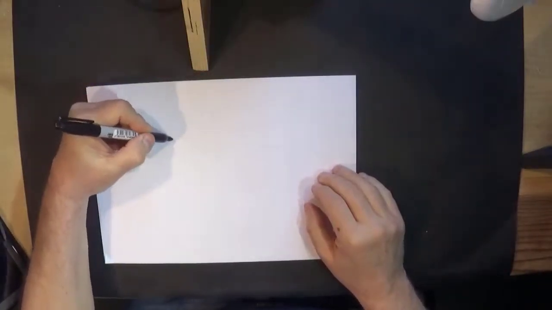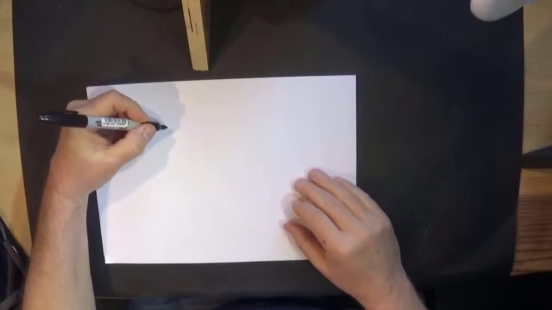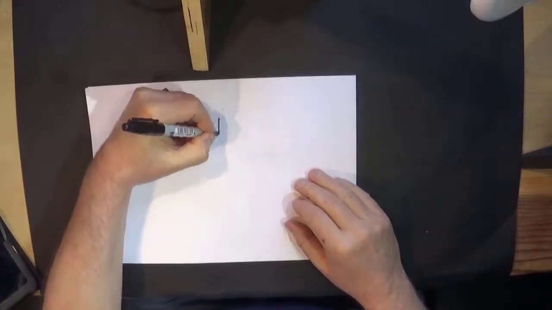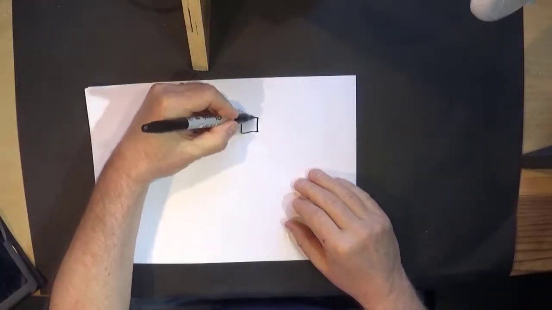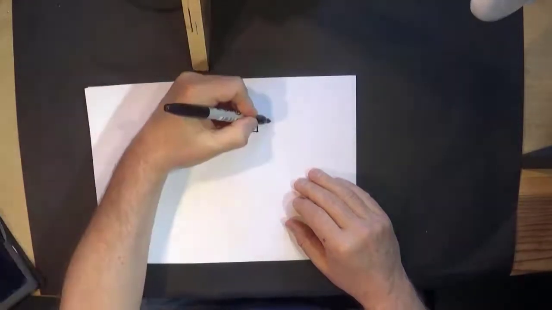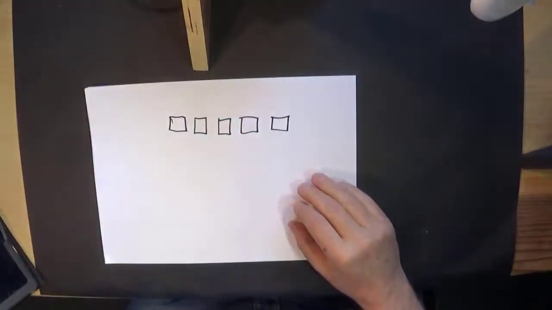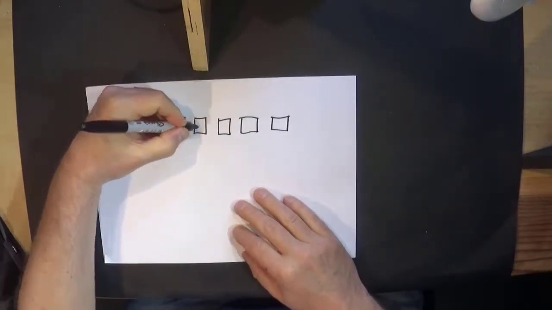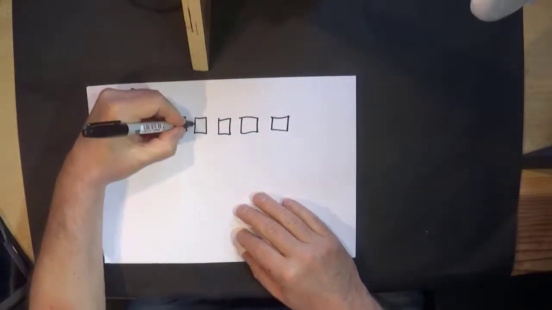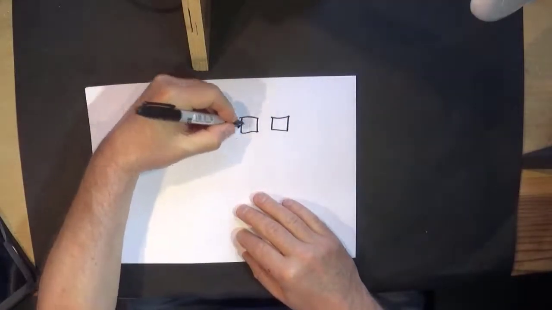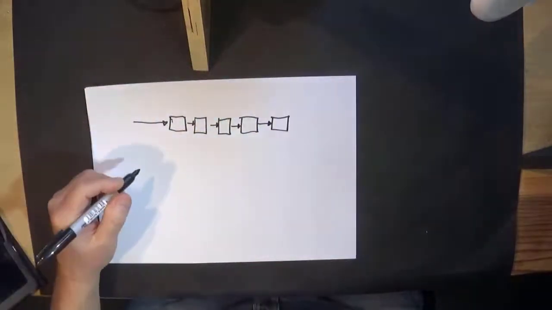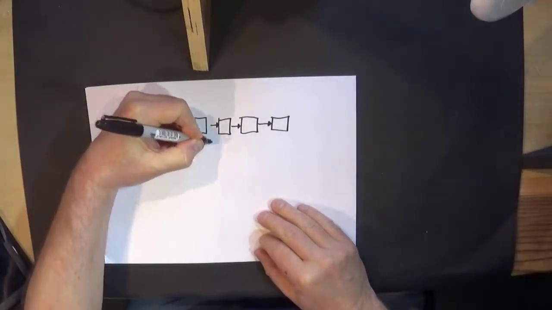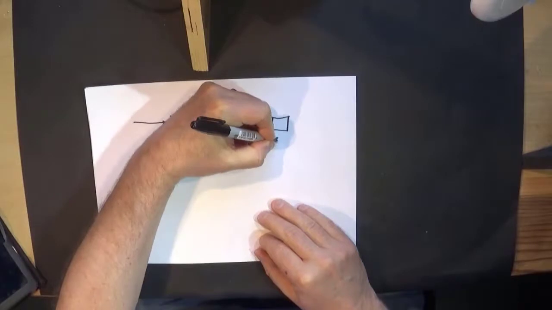Okay, so let's consider the case of a very short filter. We will just have 5. I'll draw another one there and another one there. And we have our sample which travels down this delay. Okay, and let us consider, well, we have A0, A1, A2, A3 and A4.